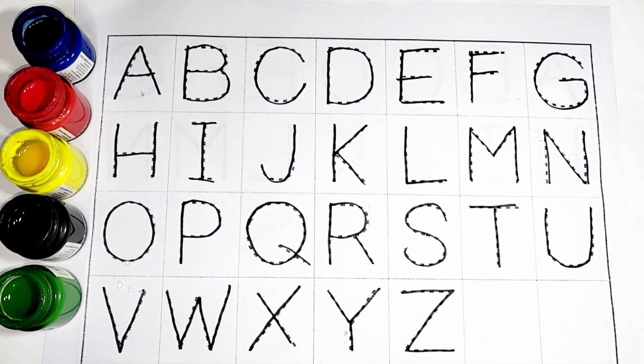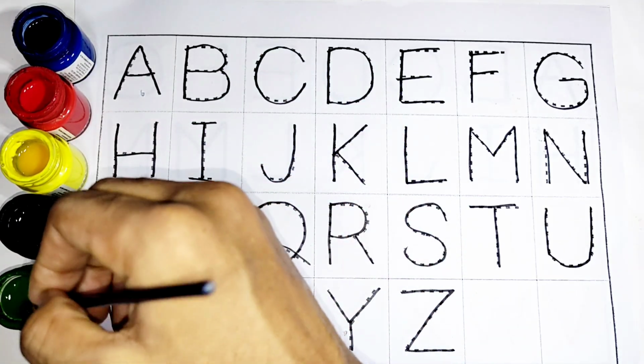Today we are coloring capital letter alphabets. First we are using green color.